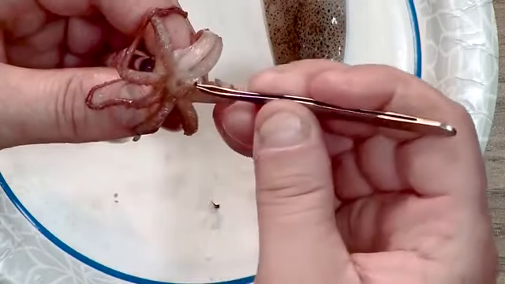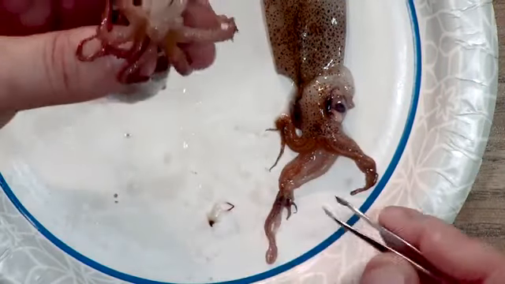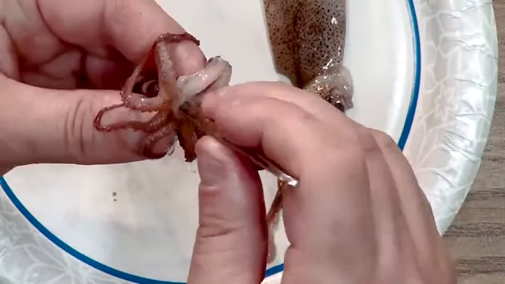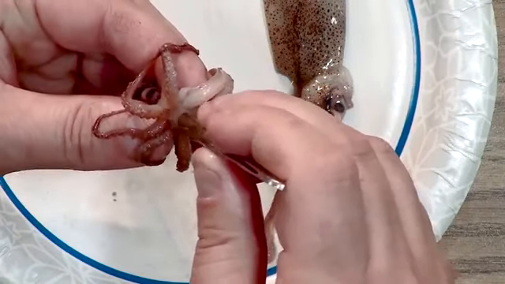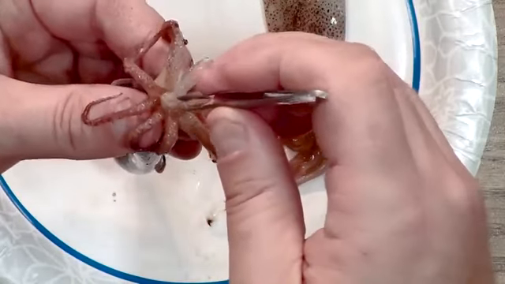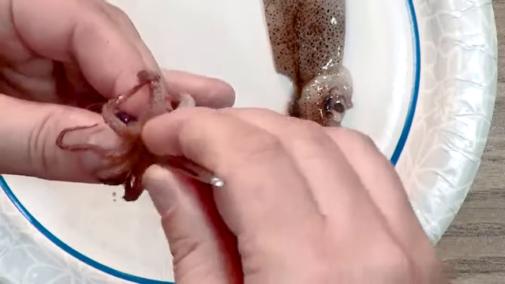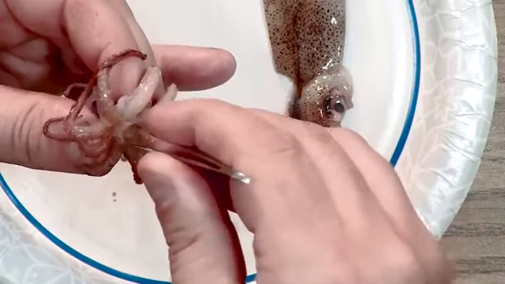I'm going to do the same thing. Oh, easy does it. And I've got both pieces now. Both pieces of that beak are out of the way, and that allows me to really open up the mouth here. So using my tweezers, I can dig or cut in a little bit, and this is why the metal ones work really well.